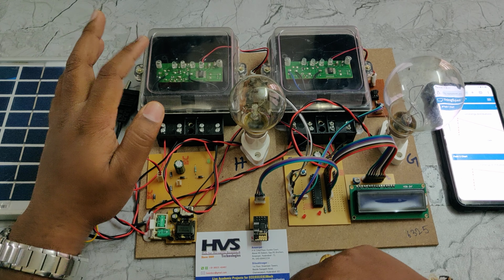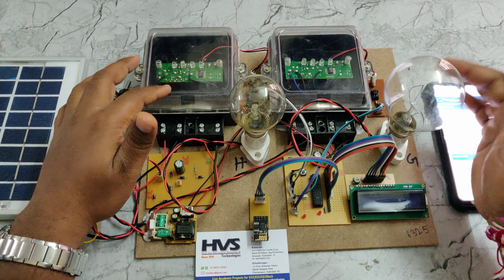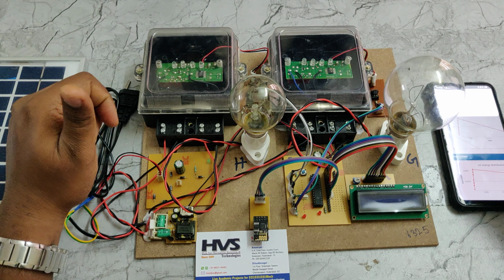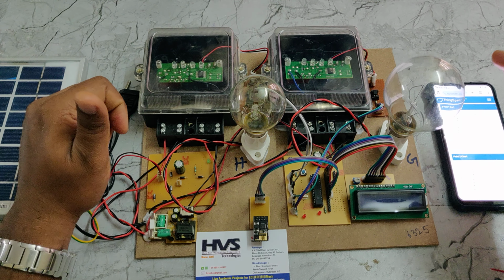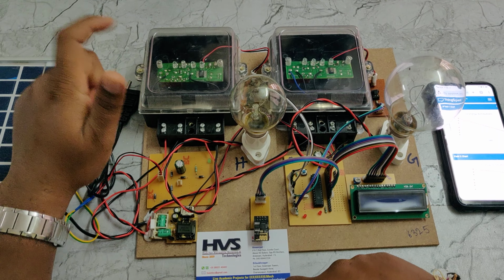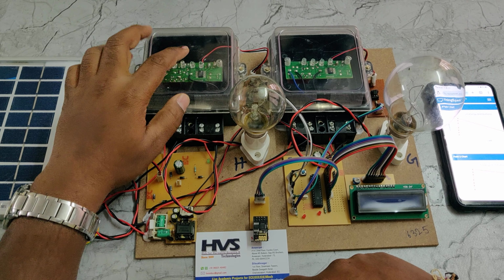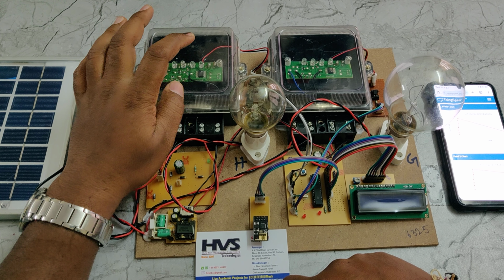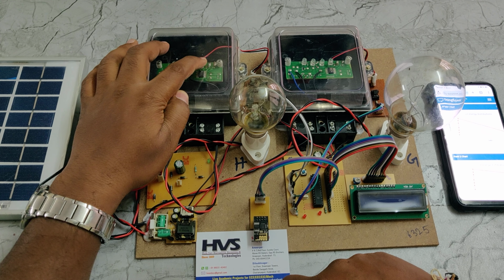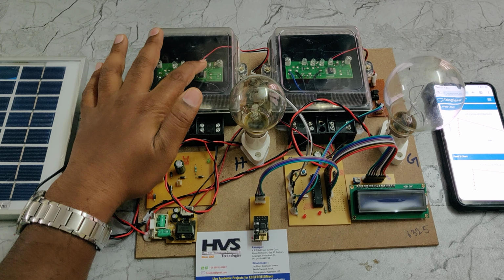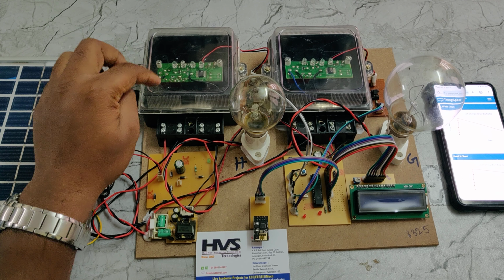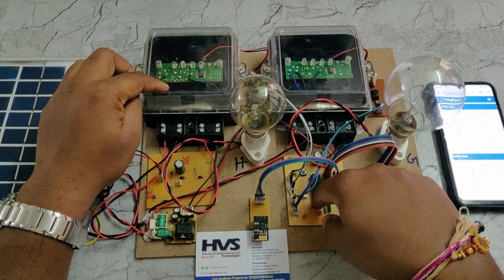We have interfaced these two energy meters to the microcontroller through these optocoupler boards. The main purpose of the optocoupler boards is that we calculate the power consumption from the energy meter LED indication, so we need to count the pulses from the LED blinking. If you interface the LED directly to the microcontroller, and anything goes wrong inside the energy meter, there may be a chance of damage to the microcontroller.